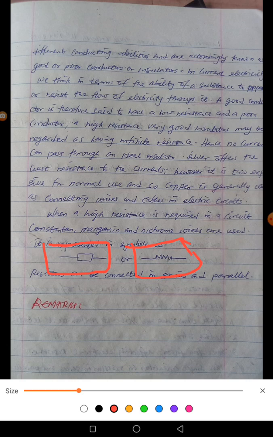You may see 2 ohm, 3 ohm on top of it or labeled across it. That's how you know a standard resistor. They are very small, they are cylindrical in shape, and they always have the value of the resistor written across it. So take note of that.